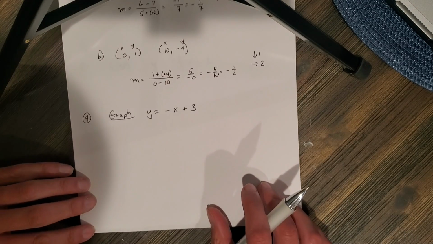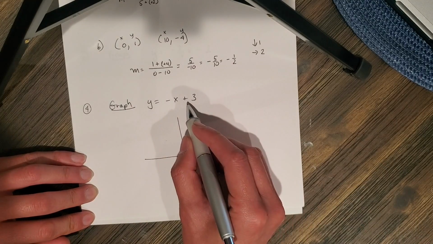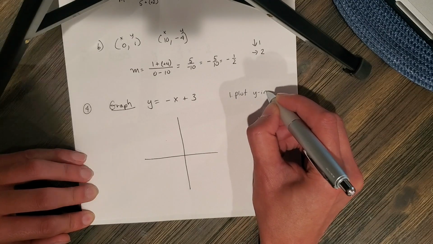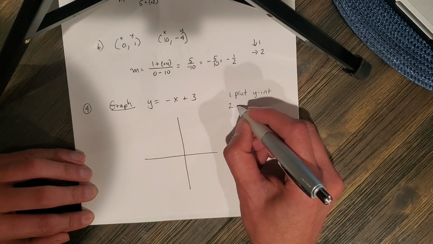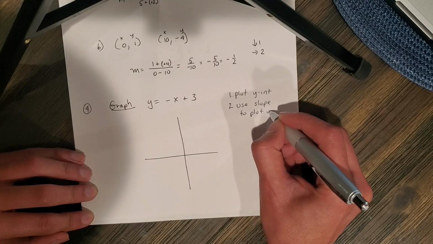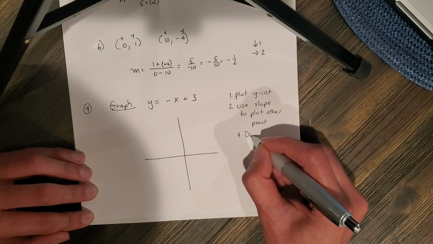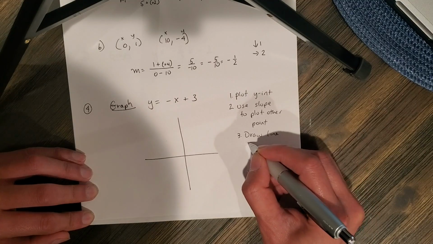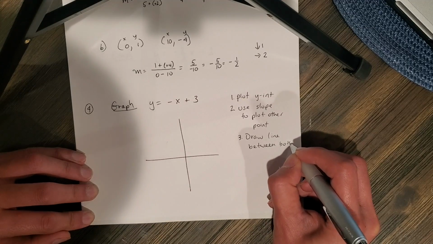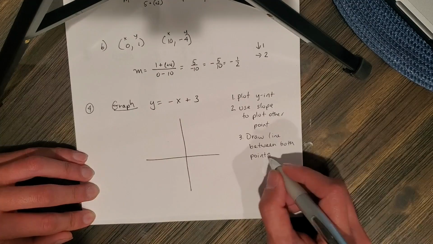All right, let's keep going. Graph. So we need a graph. Notice here, this is my y-intercept. Remember the steps for graphing: number 1, plot the y-intercept. Number 2, use the slope to plot another point. And then number 3, draw a line connecting both points. So we'll just leave it like that.